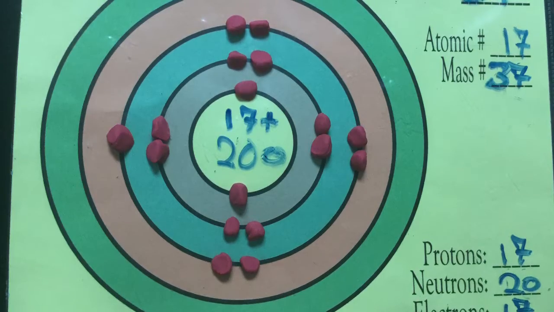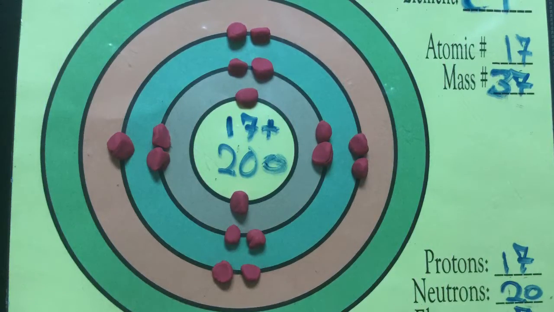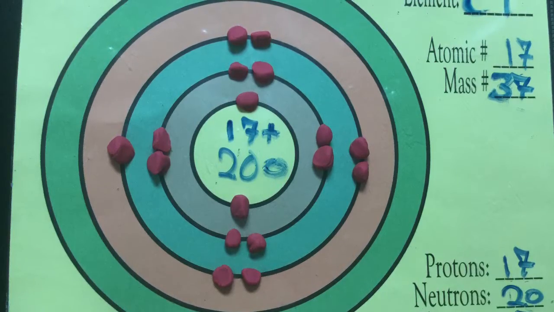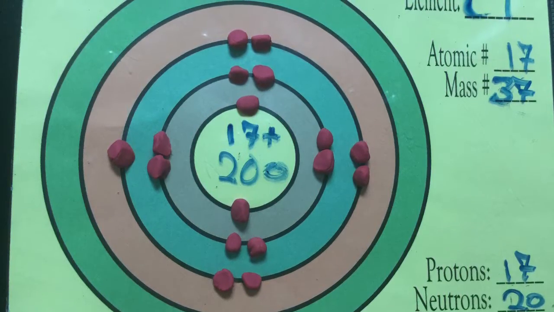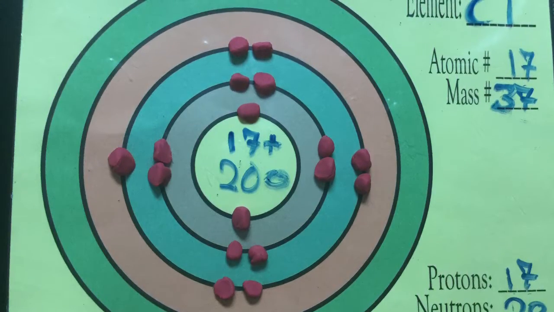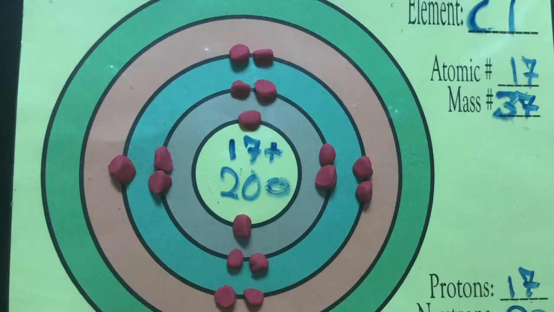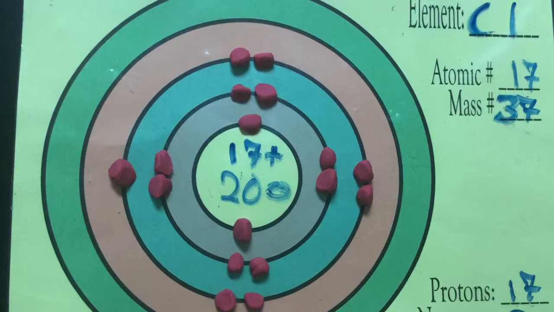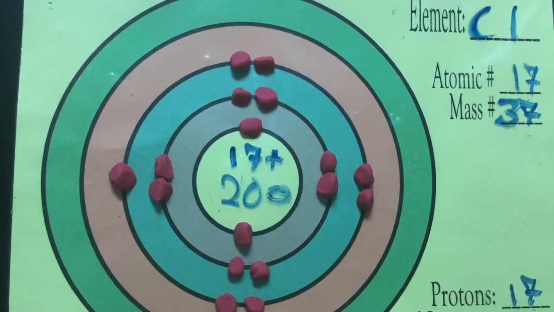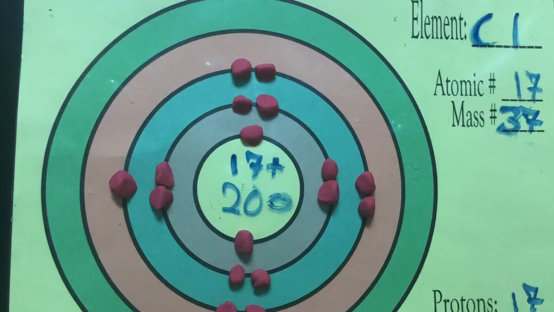Pictured here is a model of chlorine's other stable isotope, chlorine-37. In this isotope, there are still 17 protons, because the number of protons remains constant. The number of electrons also stays the same at 17 to cancel out the 17 protons. The number of neutrons, however, changes. Chlorine-37 has 20 neutrons because 20 plus 17 equals 37, which is the atomic mass.